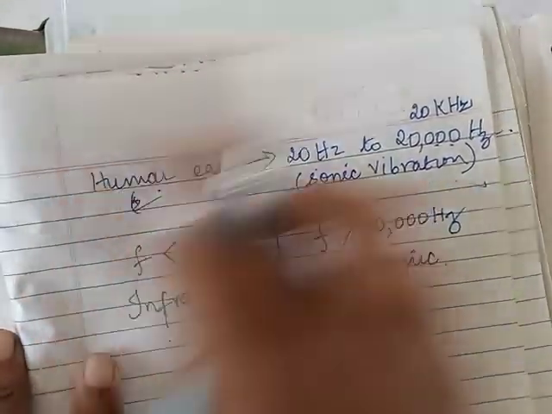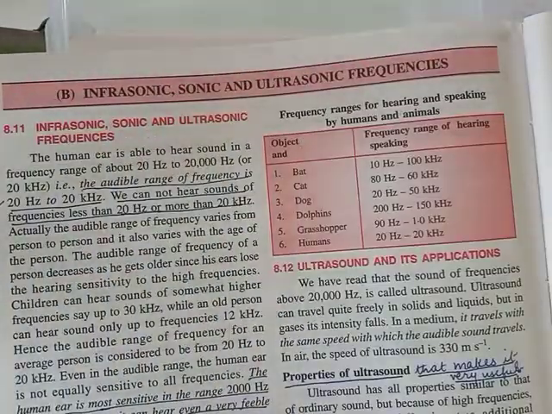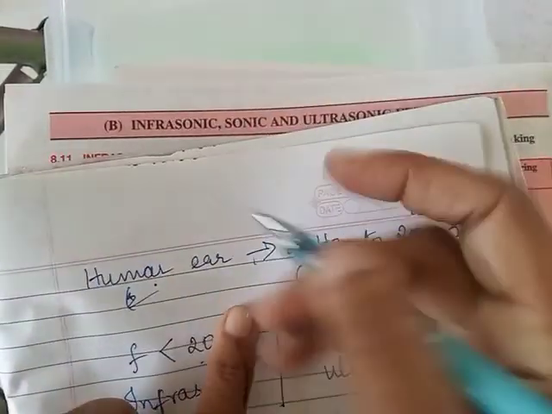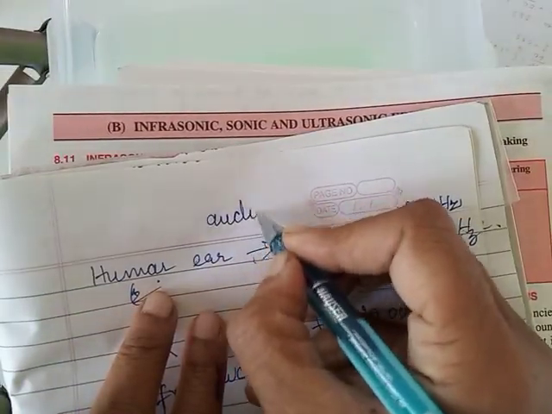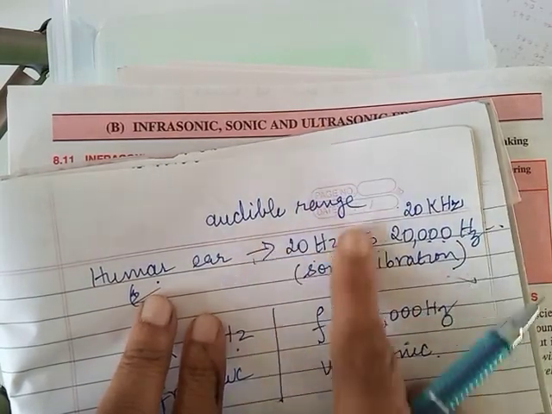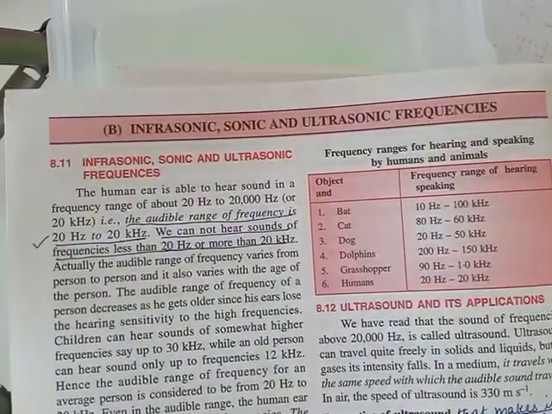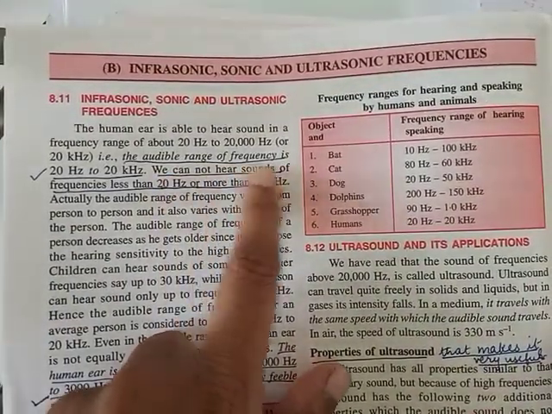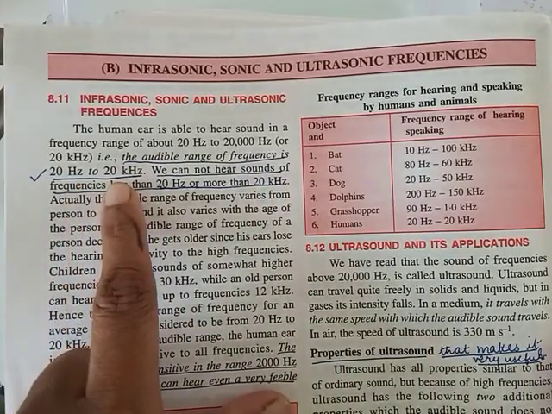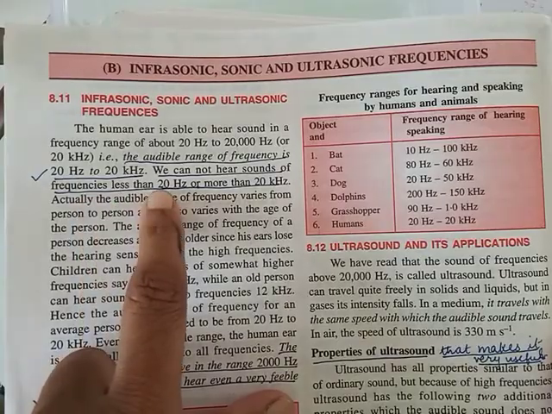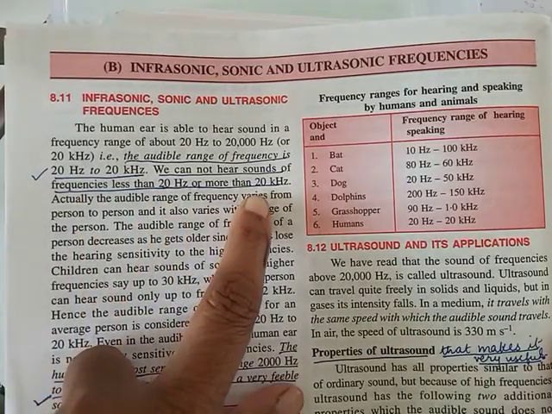So this is the first concept that you should know. This is called audible range. The other way of putting it is audible range. Audible means the sound that we can hear. So the audible range of frequency, keep underlining, is 20 hertz to 20 kilohertz. We cannot hear sounds of frequency less than 20 hertz or more than 20 kilohertz.